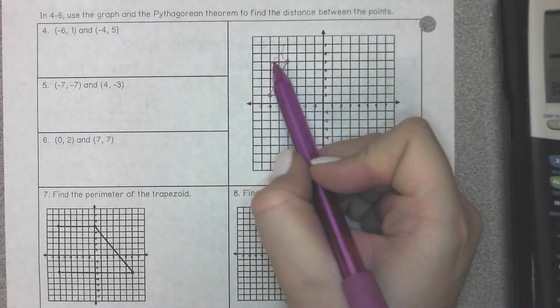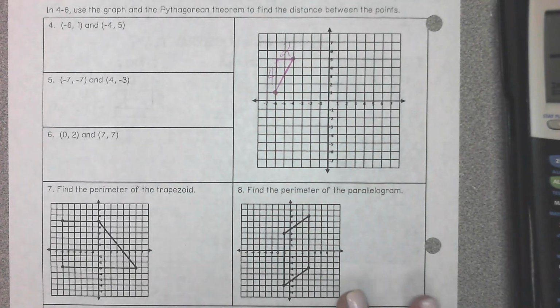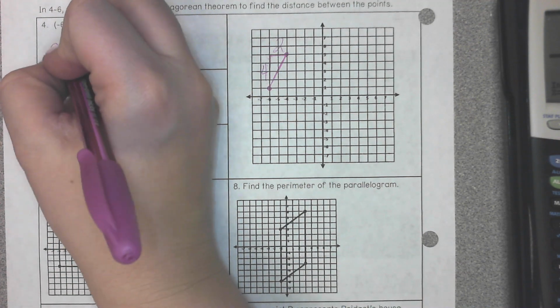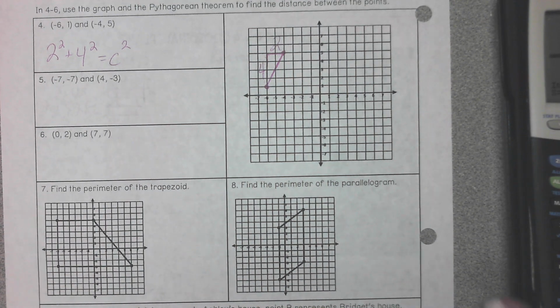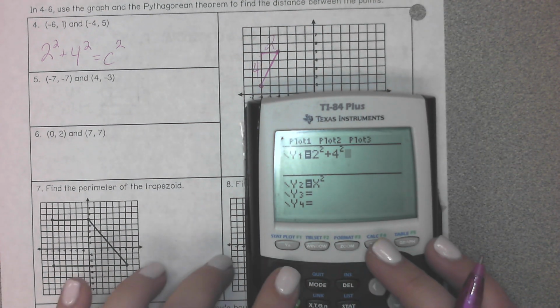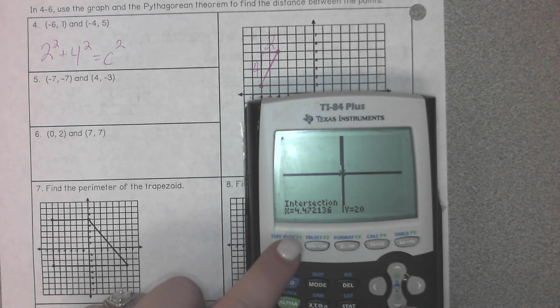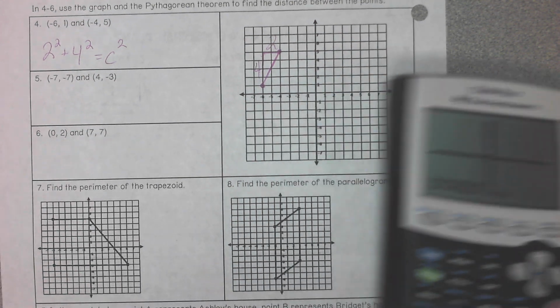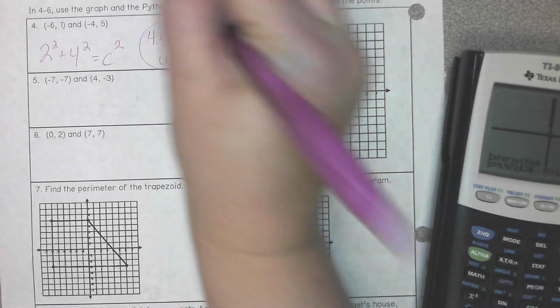So this is 2 units. This is 1, 2, 3, 4 units. And so I just put those into Pythagorean theorem. I know it's 2 squared plus 4 squared equals c squared. So I go ahead and solve it. Okay, so I could round that to about 4.5. So this is going to be 4.5 units.